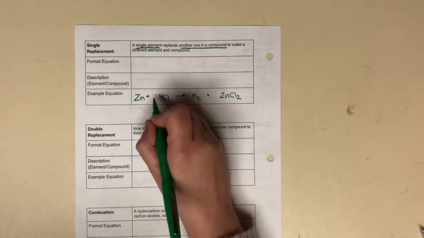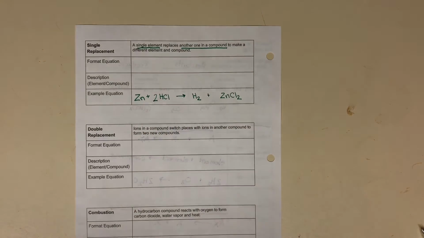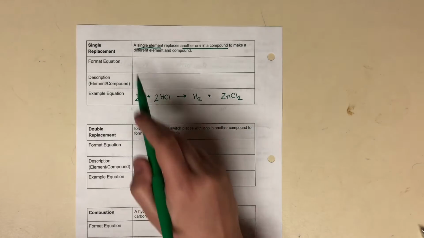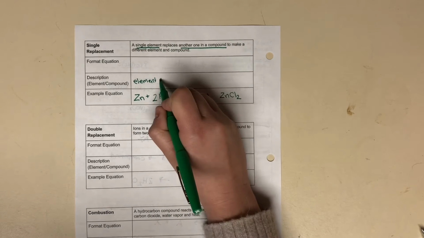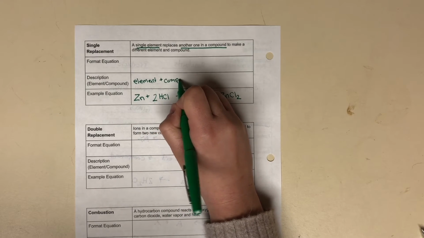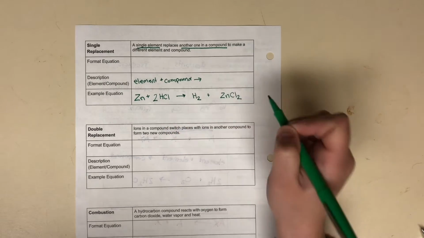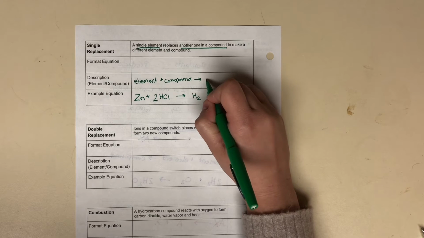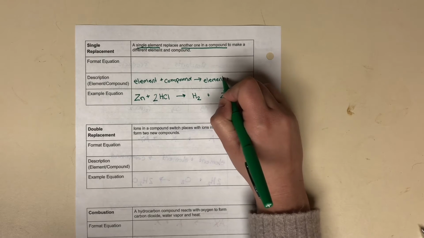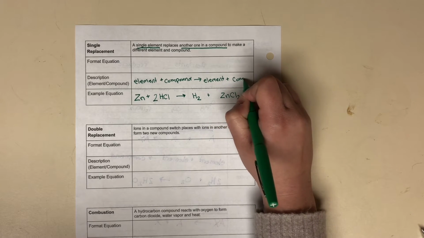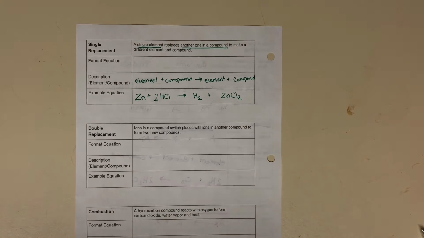All right, to get this all balanced out, we're just going to place a 2 in front of our HCl. Is that what you had? All right. So our description: zinc is an element plus our compound of HCl, going to form another element substituted for H2 plus a different compound. That's all it is. We're just swapping one element for another in that compound.